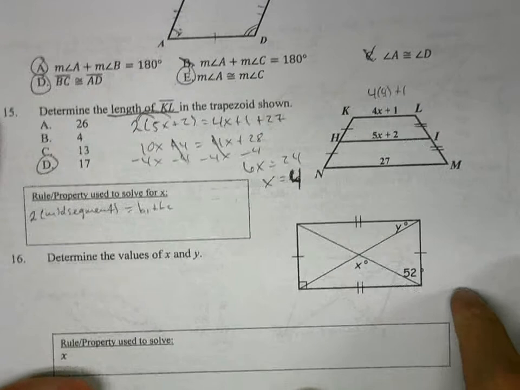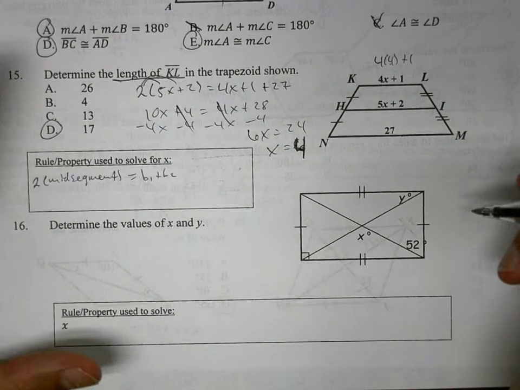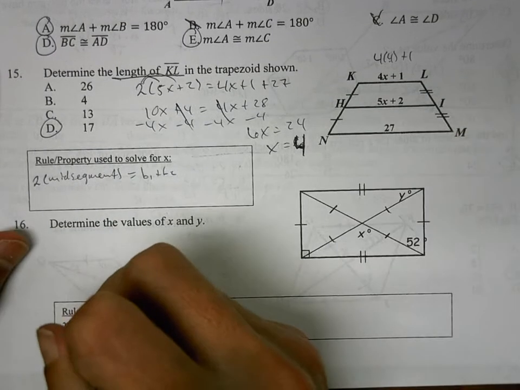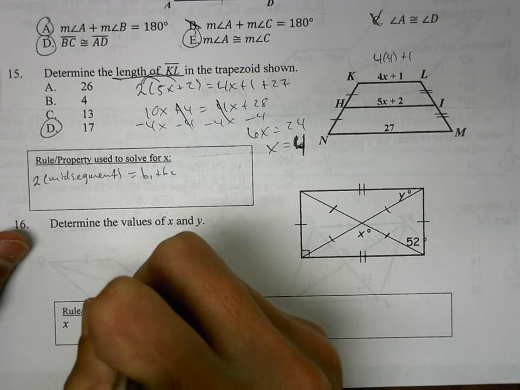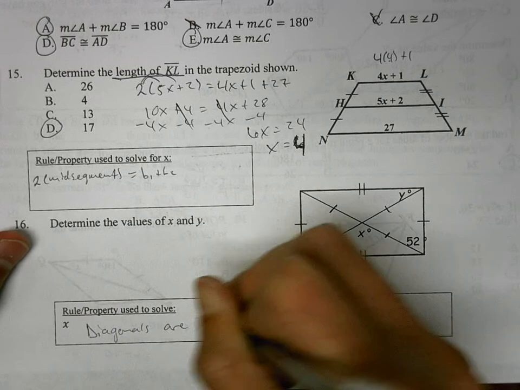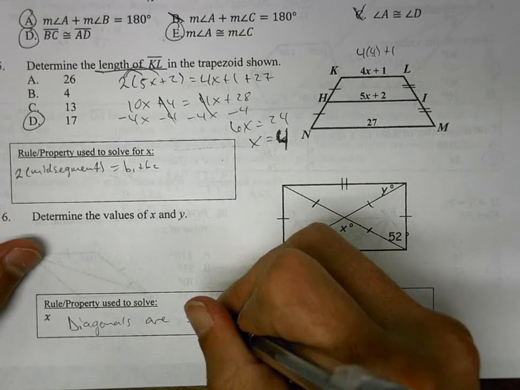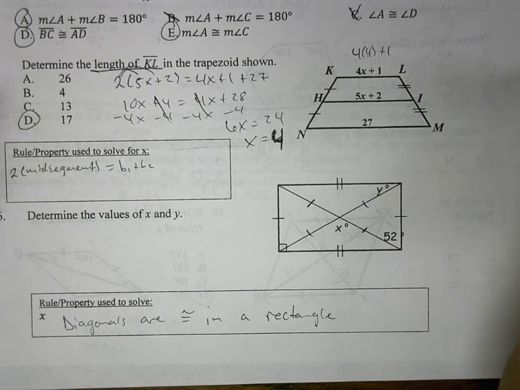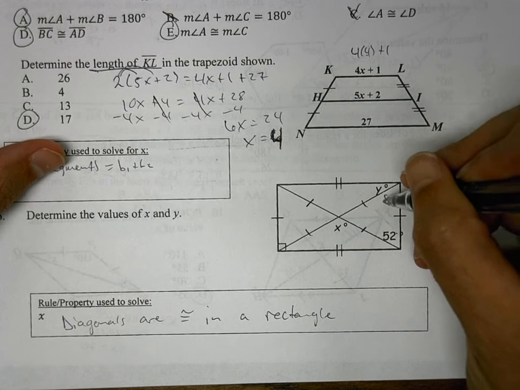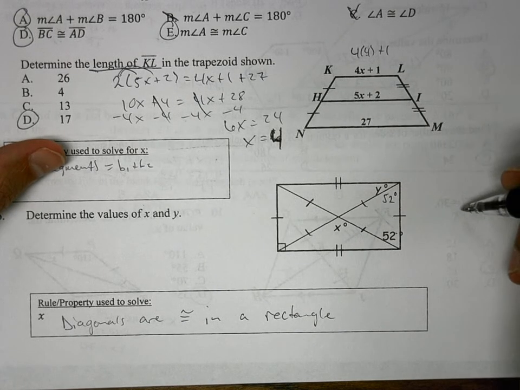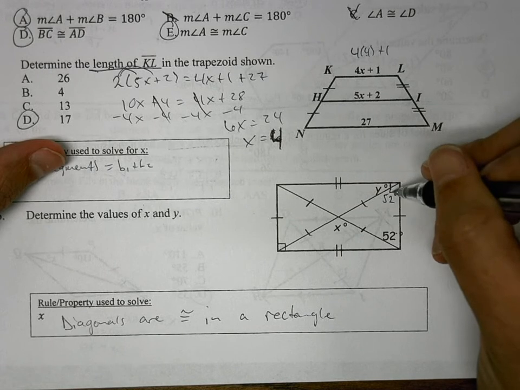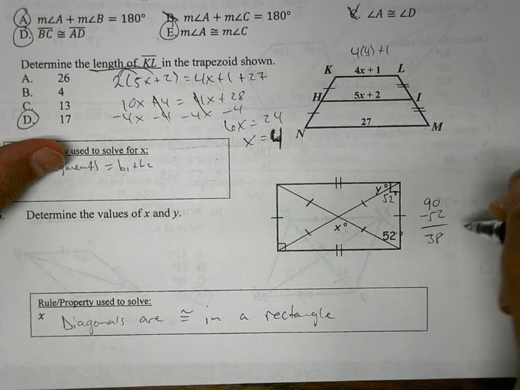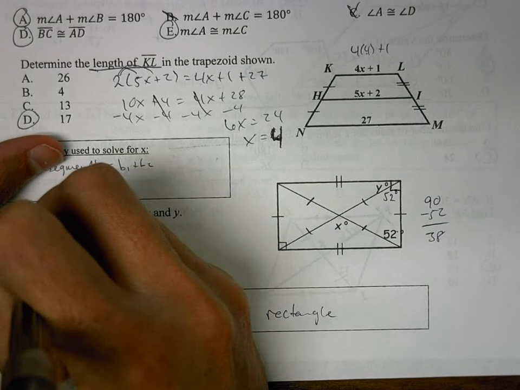Next problem, 16. Determine the values of x and y. This is a rectangle, which means all the diagonals are congruent. Diagonals are congruent in a rectangle. So therefore, if this is 52, this is 52. We also know that in a rectangle, that's 90 degrees. So 90 minus 52 gives you 38. That's your answer for y. Y equals 38.